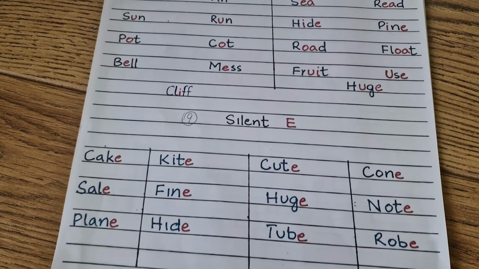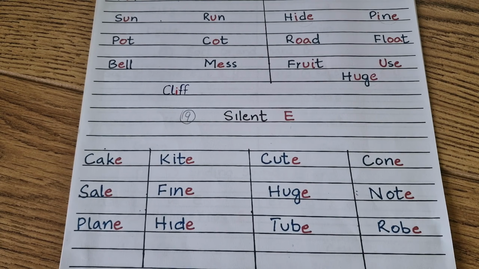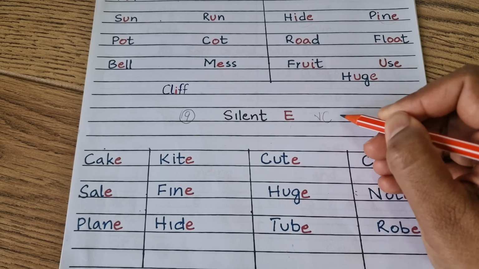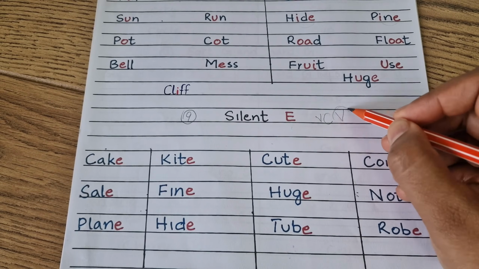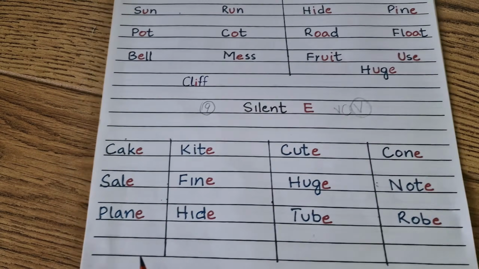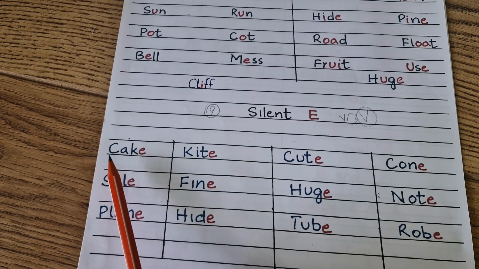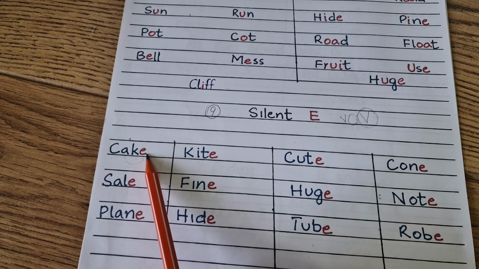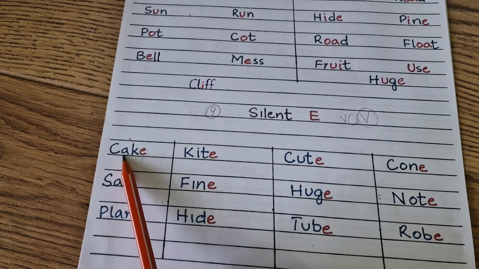The last rule is silent E. Silent E means if a word has a vowel, consonant and then vowel, then the last vowel will be silent. Let's look at some examples here. Cake. In this word you can see here vowel, then consonant, again vowel. Then the last vowel will be silent, and the first vowel says its long vowel sound.